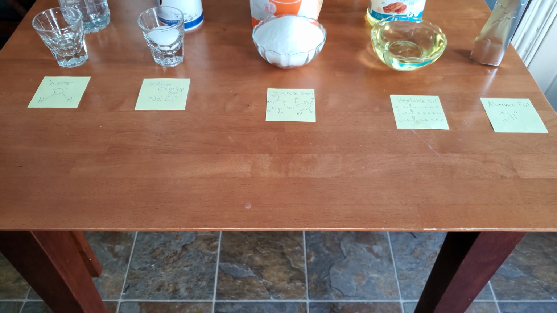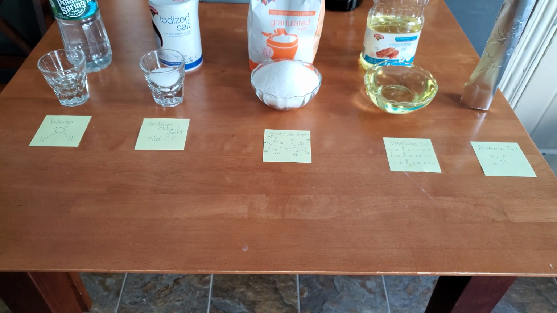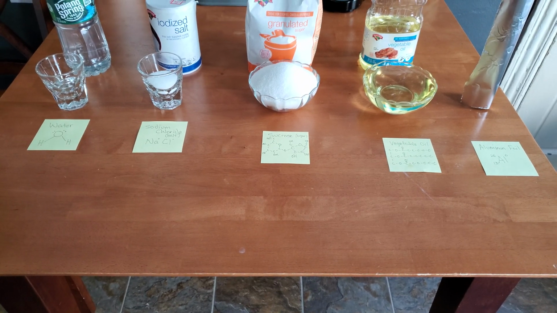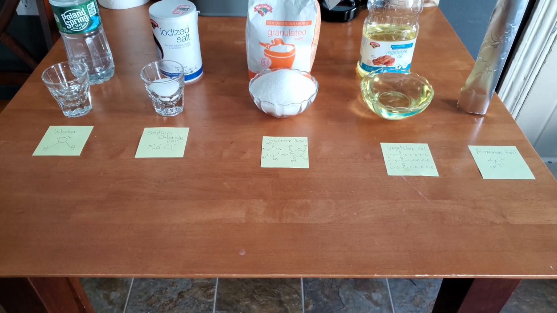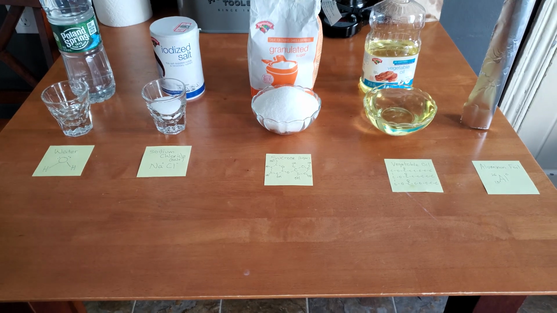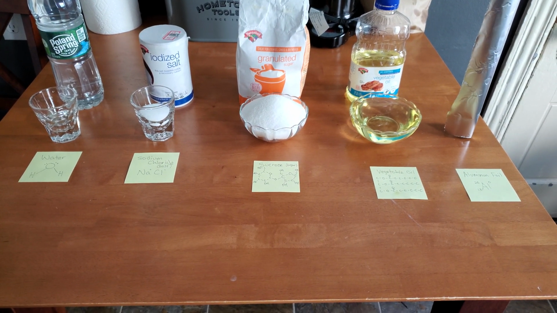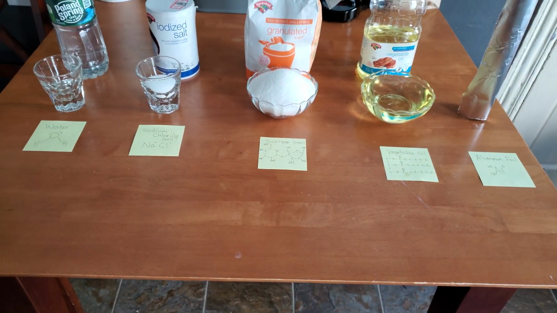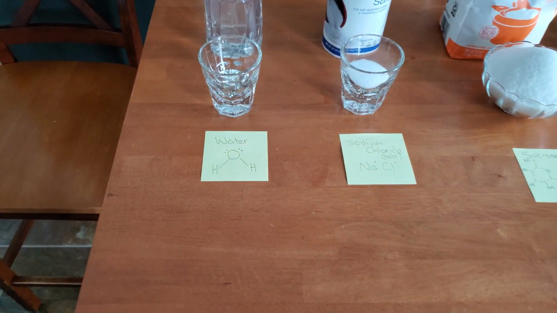Hi students, hopefully you're watching this video last after the CK12 and the TED video on the mole. I just wanted to show you some common examples of what a mole looks like in the house, in the kitchen. So we'll start over here on the left.